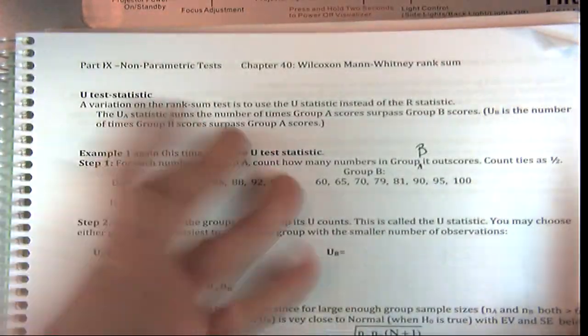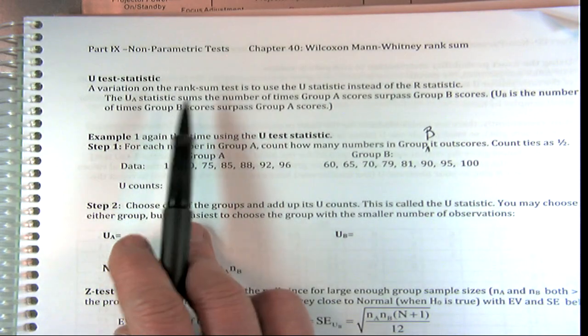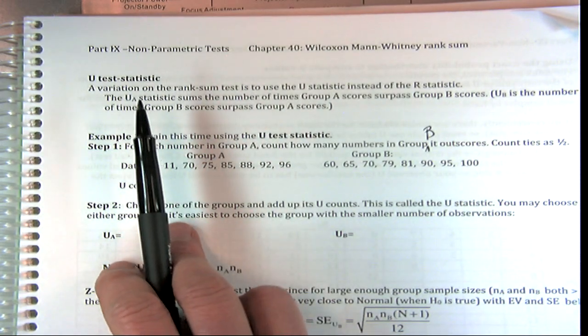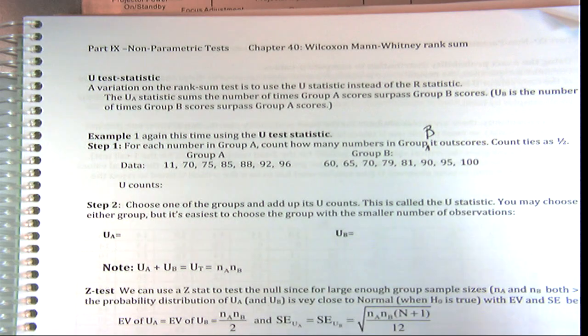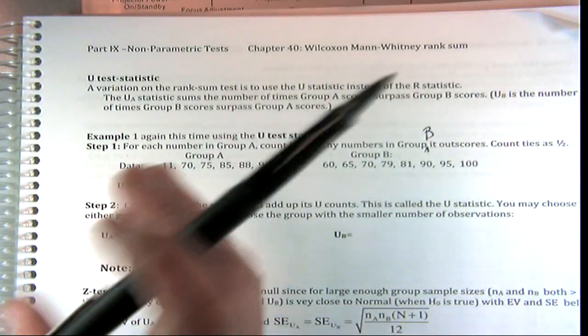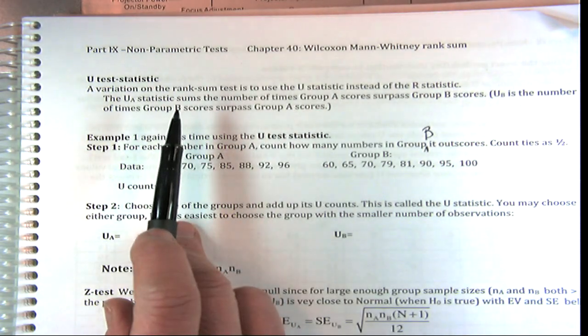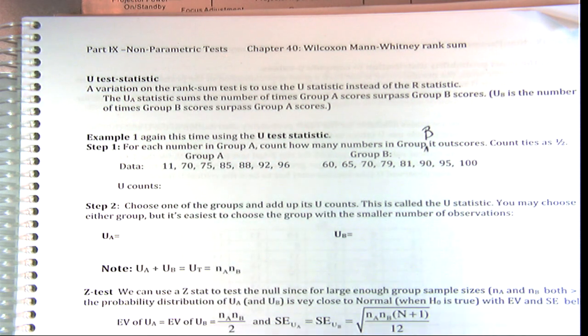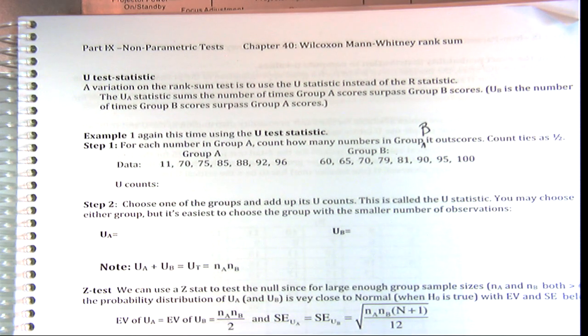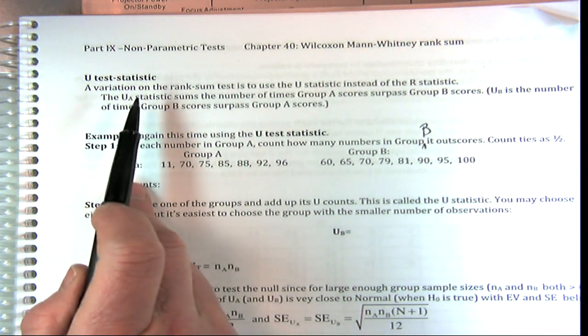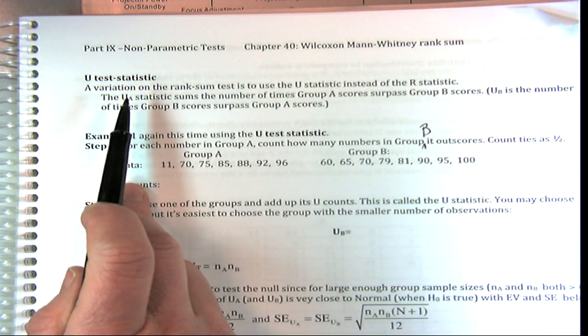But I think this one's just as intuitive, and the reason why people like the U is because the tables are built for the U statistic, because it's smaller, so it's easier. So if you don't want to do a normal approximation and want to look up the exact critical values to reject the null, then they'll have U. I've only seen U statistics, not rank sum.